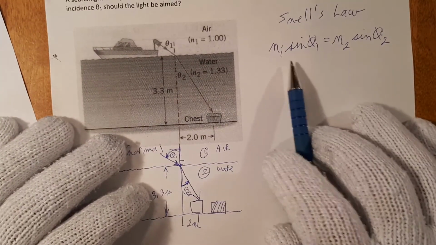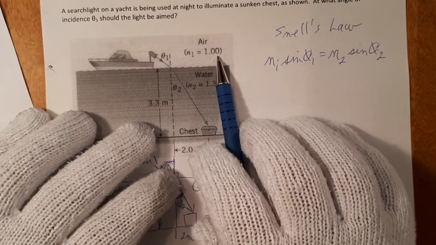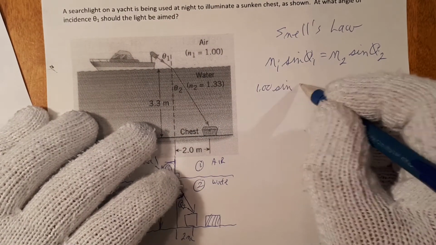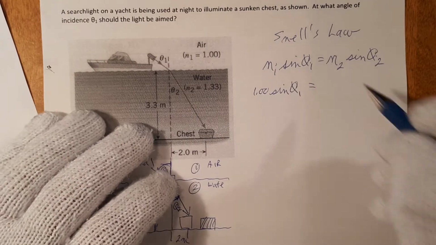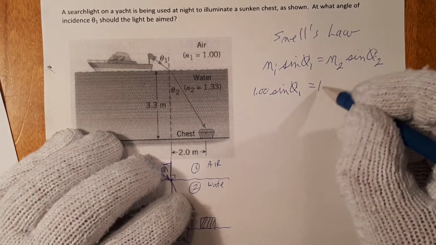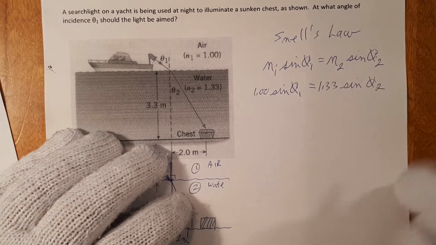Let's put in some of the values that we know in our equation. N1 for air, 1.00. Sine of theta 1 is what we want to find, is equal to N2. N2 is the index of refraction of water, which we already know is 1.33. Sine of theta 2.